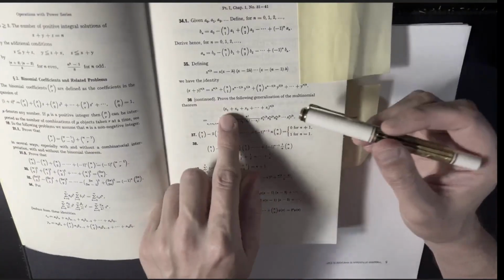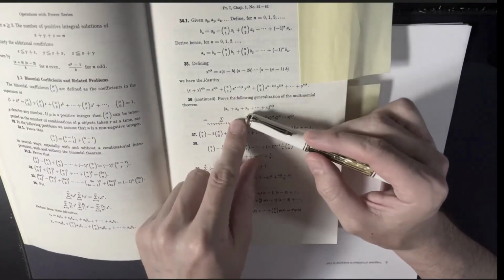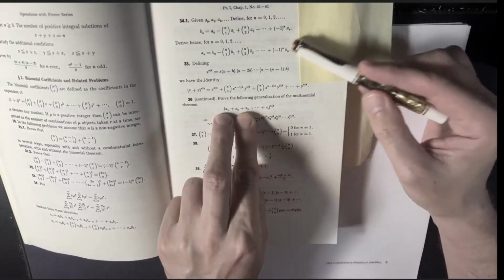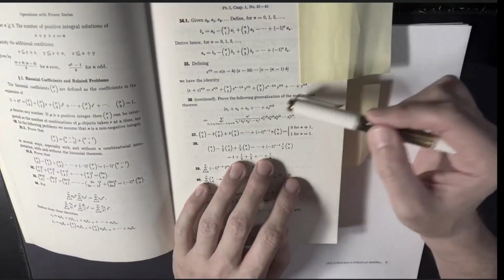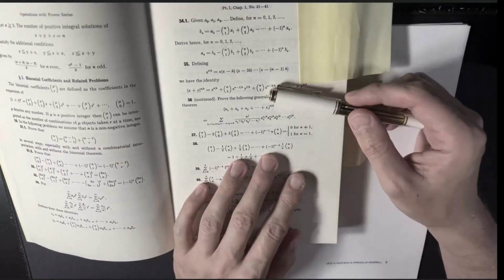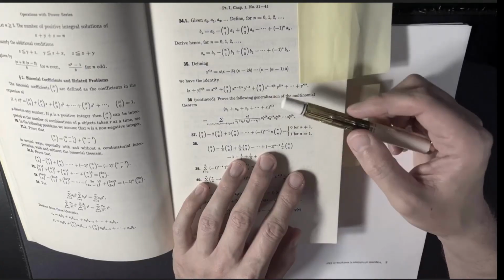You just group things, like if you were to do 3, you'll have x1 plus, and then you group these two together, and you use the previous result. And you'll see some stuff. There's a little bit of cancellation with a factorial, and it'll pop right out. So it actually just follows from the multinomial theorem.